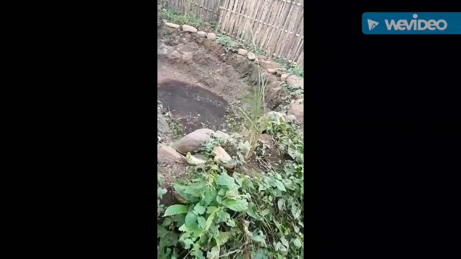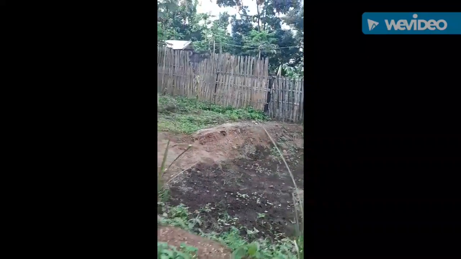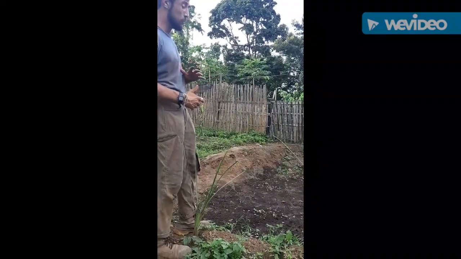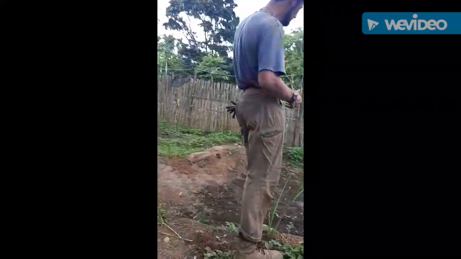So I just stepped on a butterfly pea. Damn it. That's okay. We got lots and lots of butterfly pea growing out here. So there's also all kinds of wildflowers that we planted out here. You can see them starting to come up now. We threw some compost down.